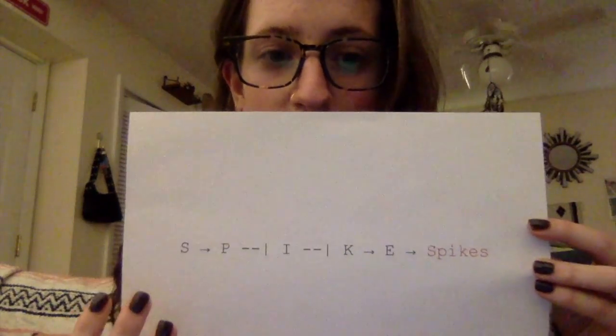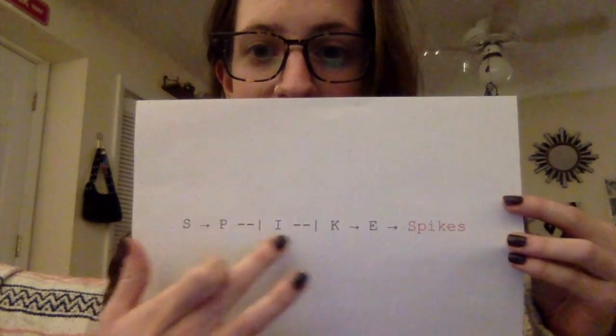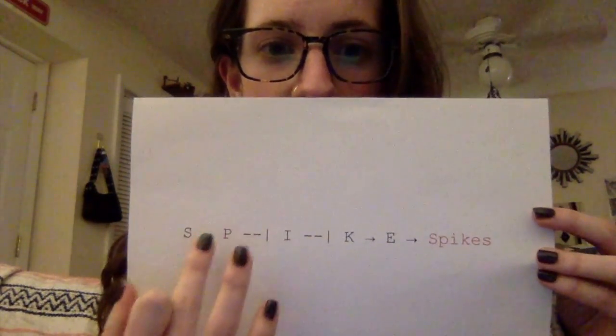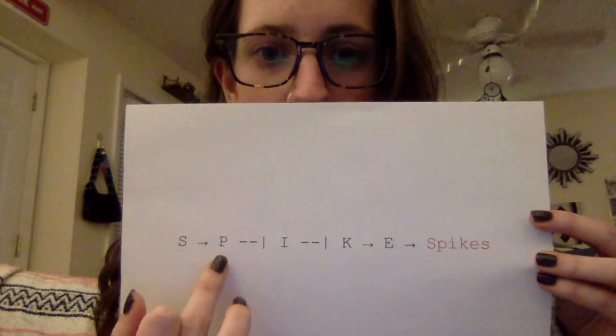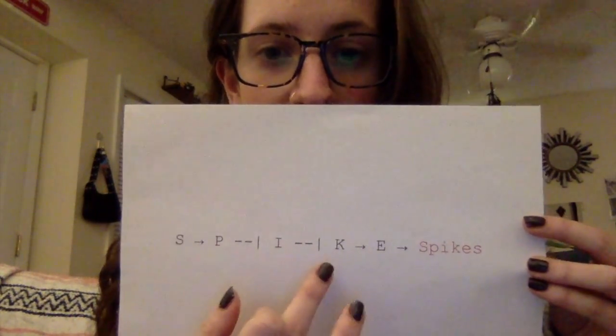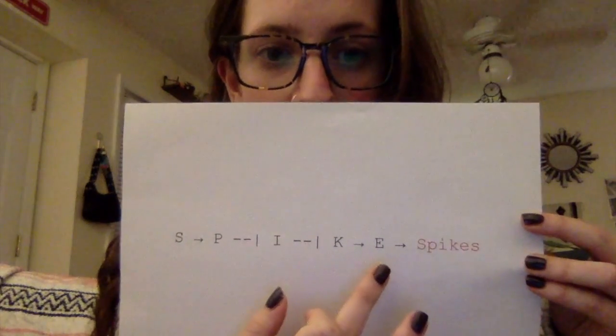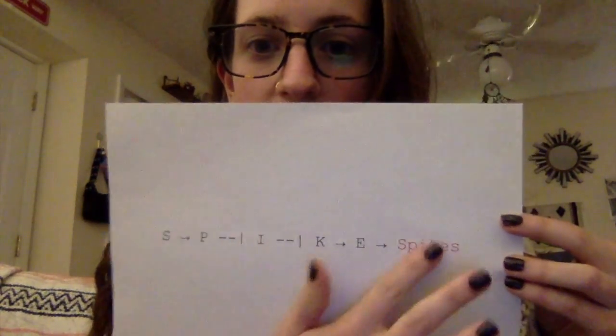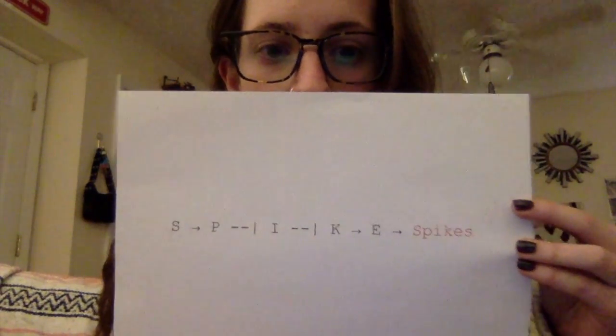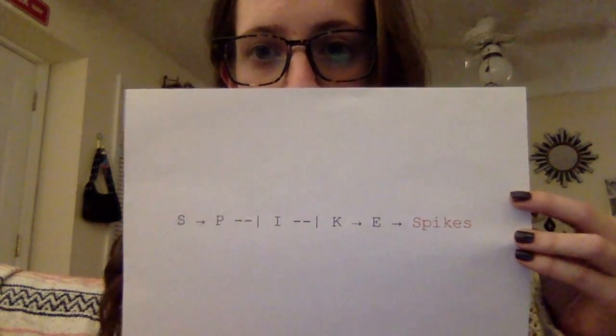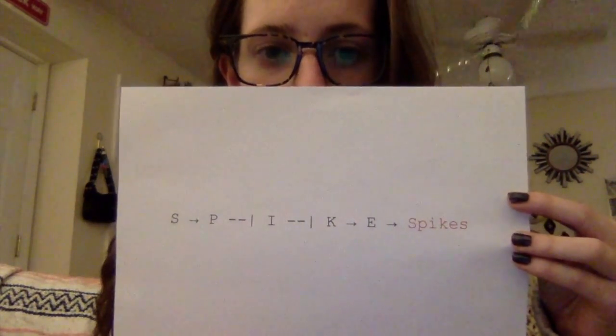So looking at a mutation in I and E, S and P are still going to remain the same, but without I to repress K, and no E being present, E will not be promoted and no spikes are going to be formed. And our last mutation that we're going to look at will be between S and K.